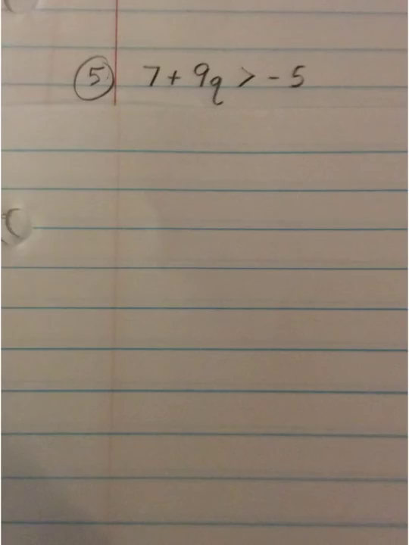All right, so I'm looking for my equal sign. I don't see one, but what I do see is an inequality symbol. It's going that way. Okay, same thing. You just follow the steps like we've been doing with the equations, except this time we're dealing with an inequality sign.